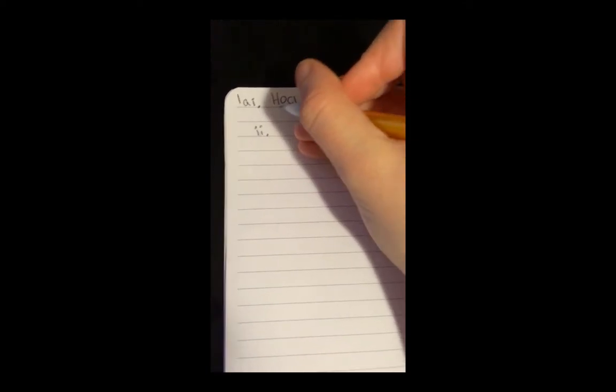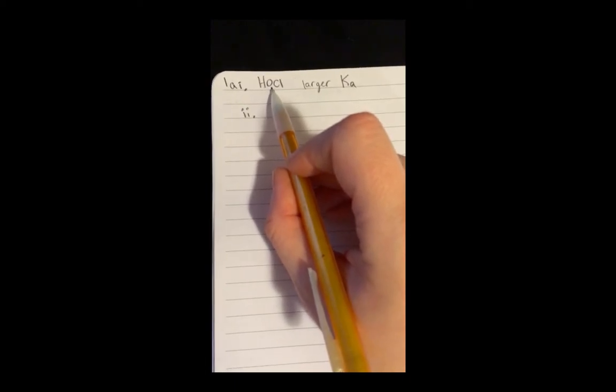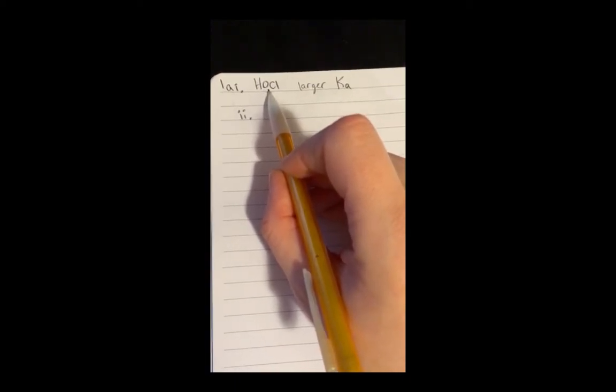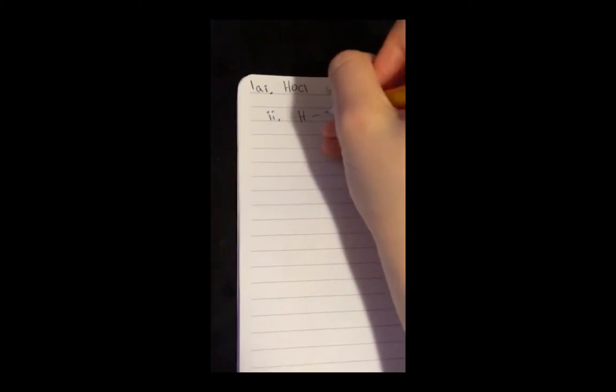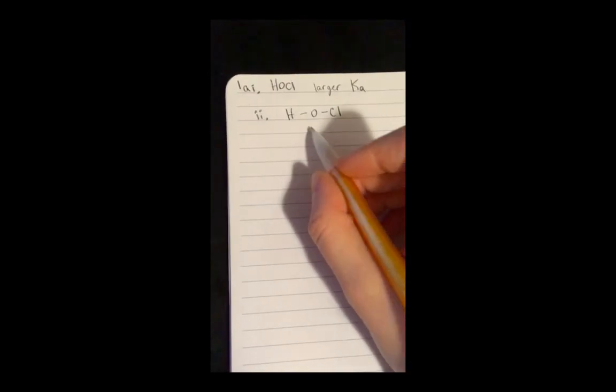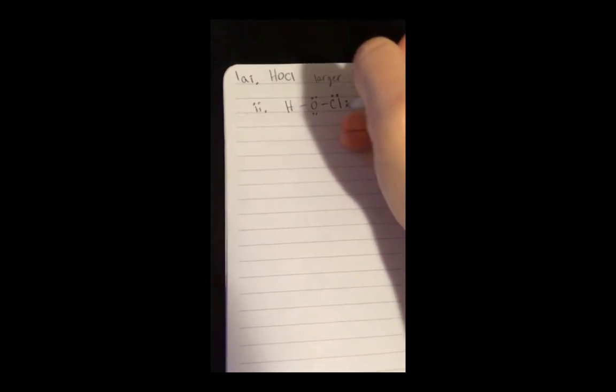For 2, we're asked to draw a Lewis dot diagram for that acid. It's worth remembering that hydrogen makes 1 bond. Oxygen typically makes 2 bonds because it starts with 6 valence electrons. Chlorine typically makes 1 bond. And so the basic structure of the molecule is going to be like this with oxygen in the middle. And then oxygen starts with 6 electrons. It puts 2 into these bonds, and it has 4 more. Chlorine starts with 7, it puts 1 into the bond, and has 6 left over.